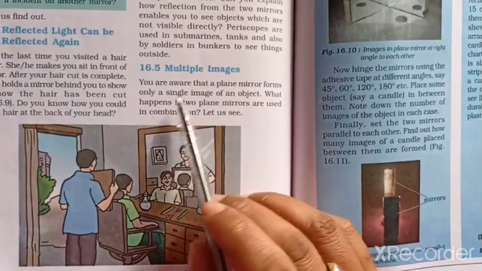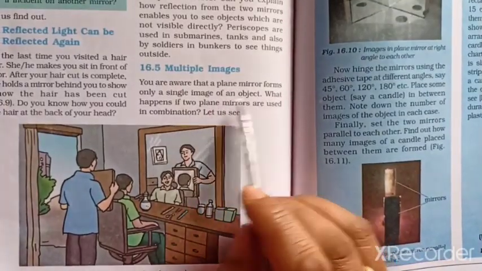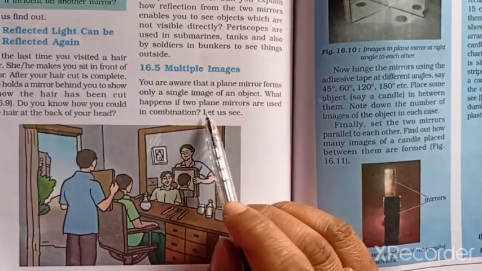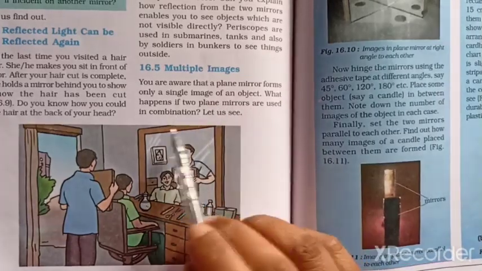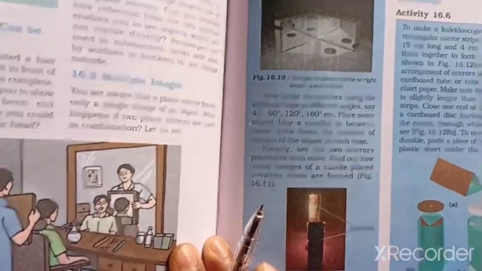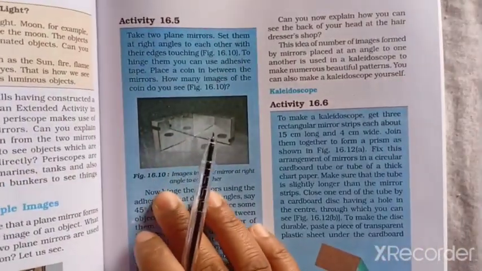Multiple images, let's see. You are aware that a plane mirror forms only a single image of an object. What happens if two plane mirrors are used in combination? Let us see. Activity 16.5.